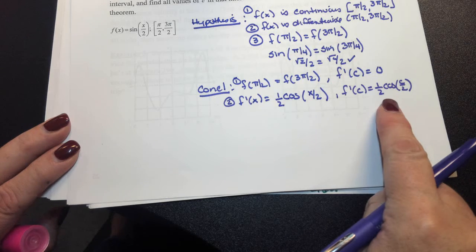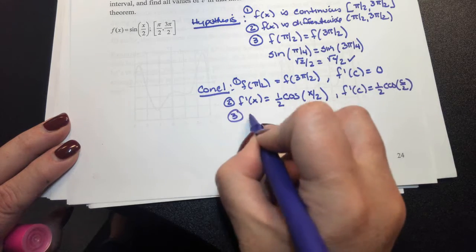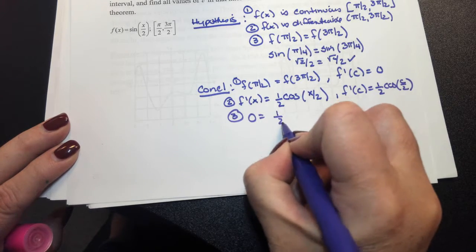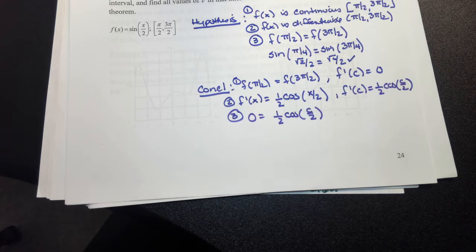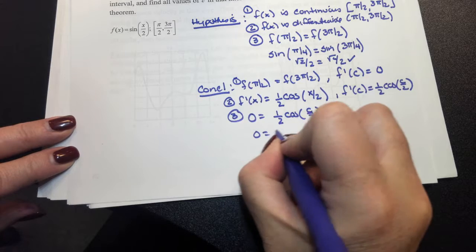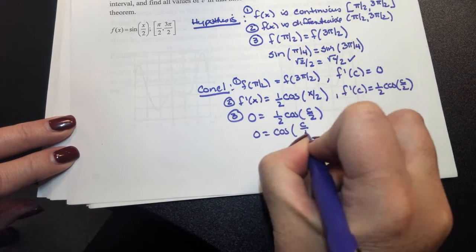So I just have to take my derivative and set it equal to 0. How do I solve that equation? First of all, what can I do with that 1/2? I can get rid of that 1/2, right? Divide both sides by 1/2. So I have 0 is equal to the cosine of c over 2.